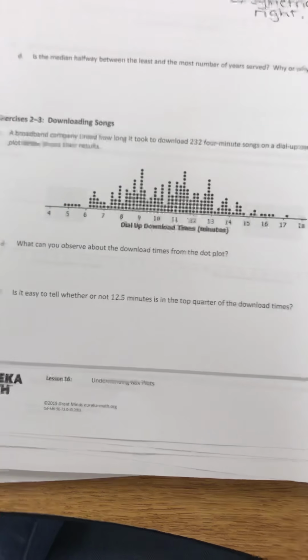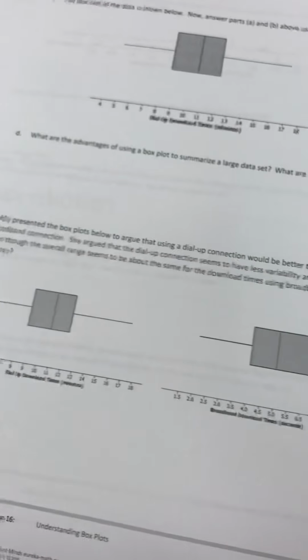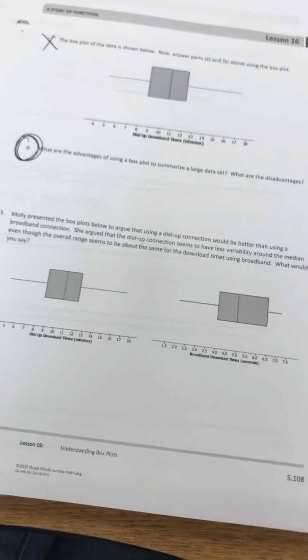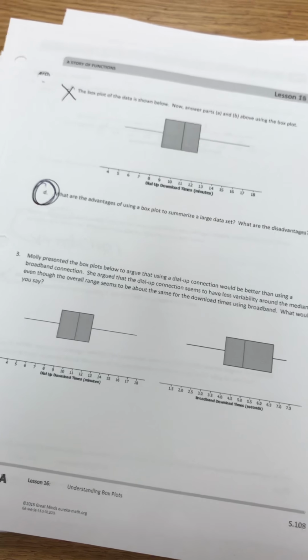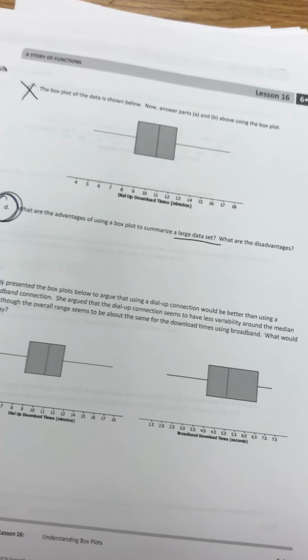For exercises 2 and 3, it's talking about different song lyrics. I don't want you to do 2, A and B. I don't want you to do C, but I do want you to answer D. I think this is a very important question: what are the advantages of using a box plot to summarize a large data set? And what are the disadvantages? So what are the pros? What are the cons?